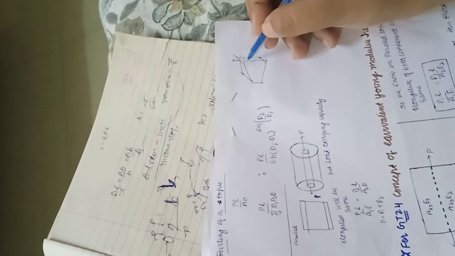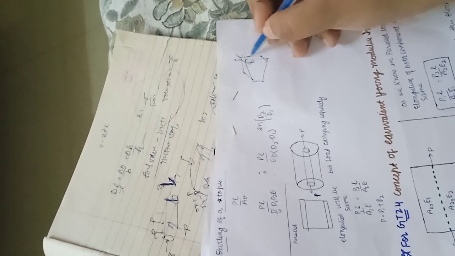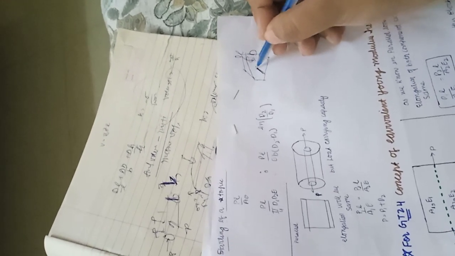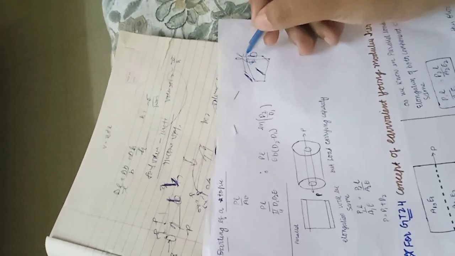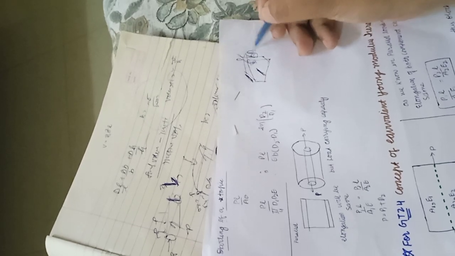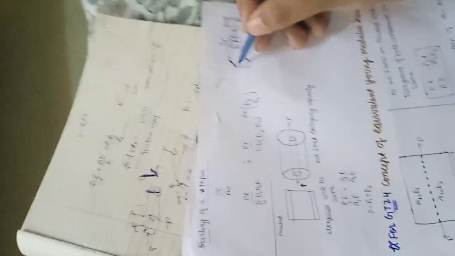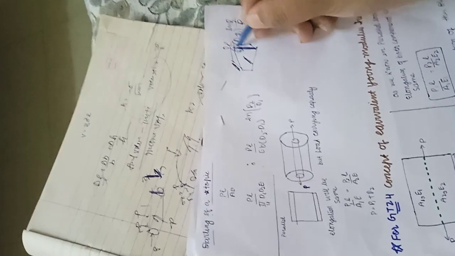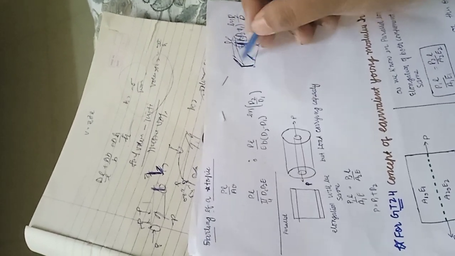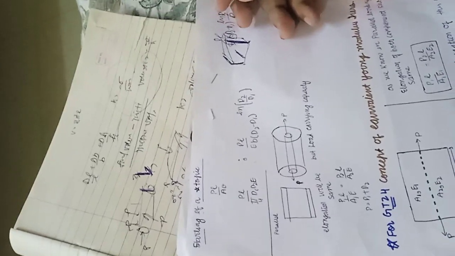It is PL upon E into B, where B is the breadth, times (d2 minus d1) ln d2 by d1. D2 is equal to this and d1 is equal to this, meaning height. Here d1 represents height.